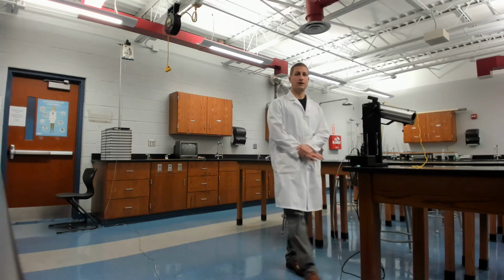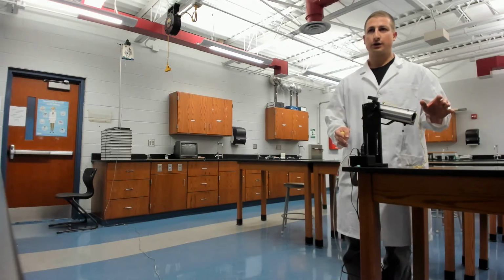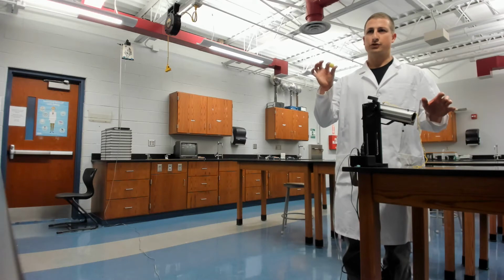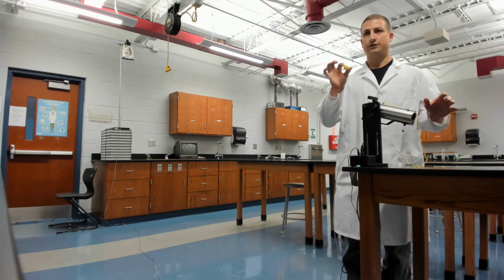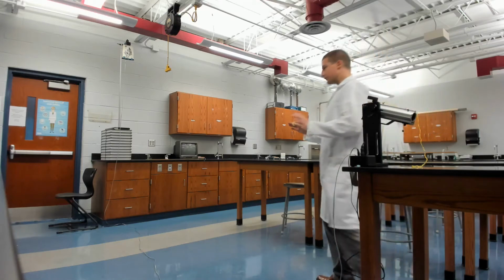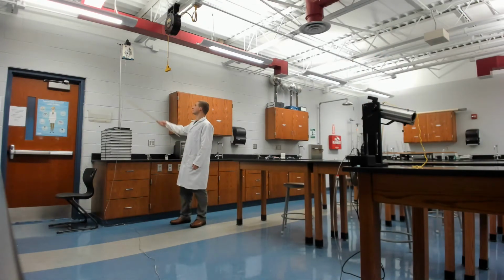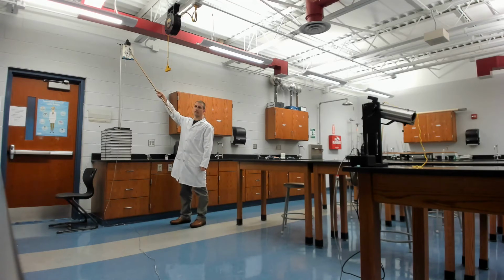Now, in order to test this, I have a setup. Over here, I have our gun. This is a spring-loaded launcher. It's going to be shooting this ball. It's about 1 inch in diameter. And it's going to be firing in this direction. Here's my tree. Here's the monkey. This is the target.